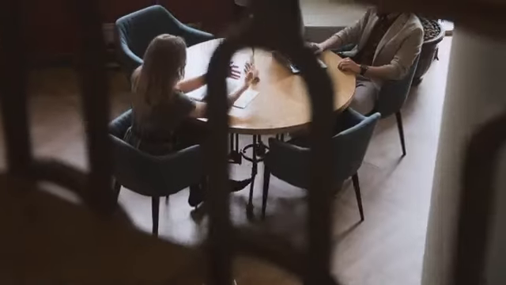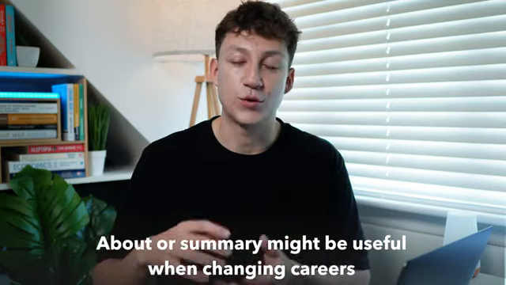Some people often add an about or summary section, but to be honest, I think that's a bit of a waste of space and it's not really needed. If I'm applying for a data science role and all my past experiences have been as a data scientist, I don't need an about section saying, oh hi, I'm Igor, I'm a data scientist. The only time I think you may need a section describing yourself is when you're trying to change careers. That way you can say you're trying to pivot to a different direction, and in that case I think an about or summary may be quite useful.